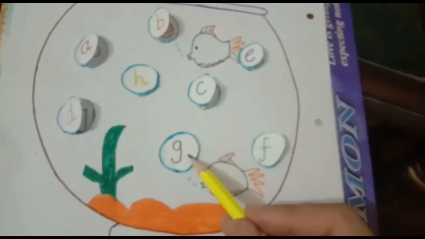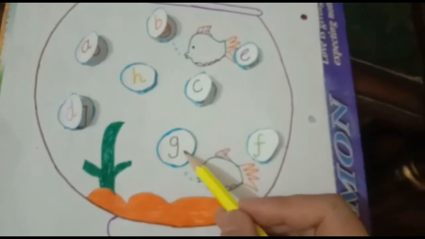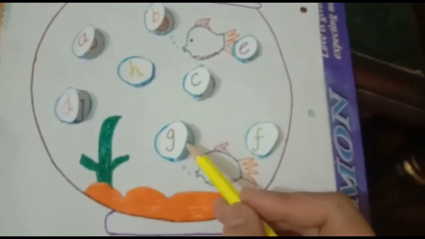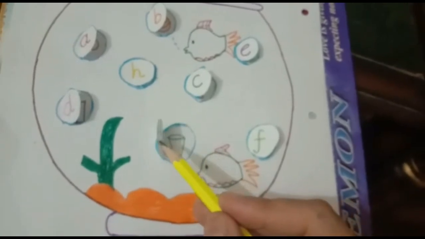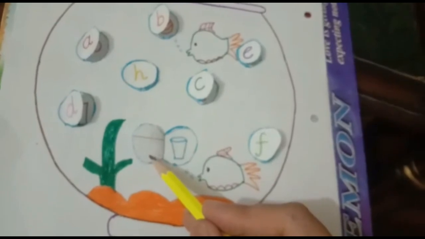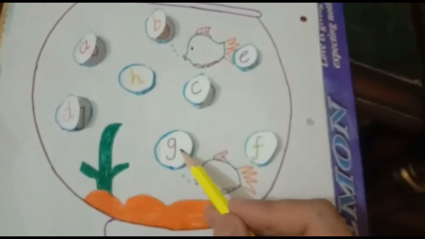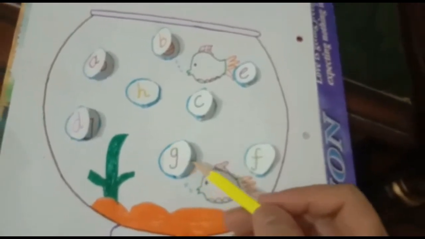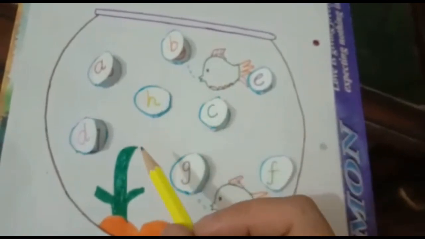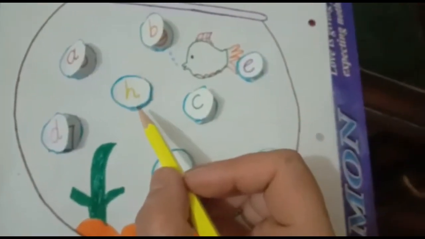Yes, here I have letter G in front of you. Now the sound of this letter is G. G. Now, what begins with this letter? Wow, G. Glass. G, glass. Excellent. Yes, one letter is left here. I think so. What comes after letter G?